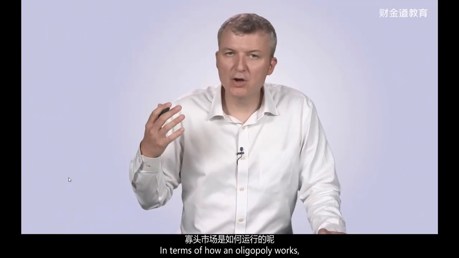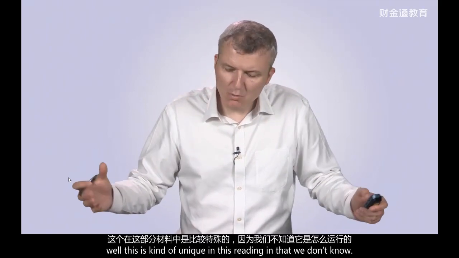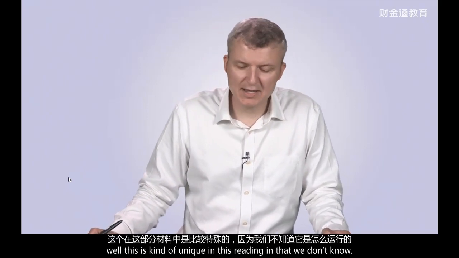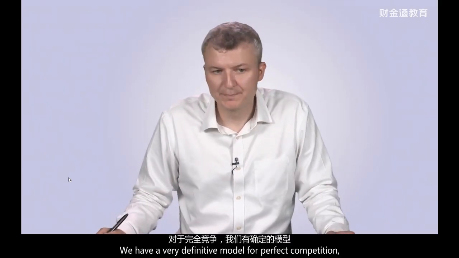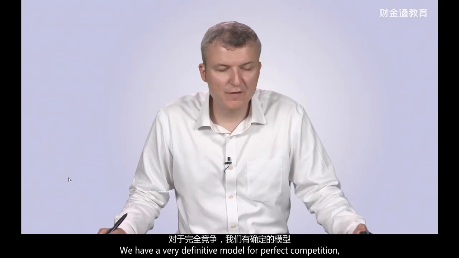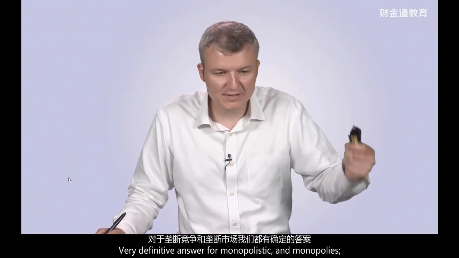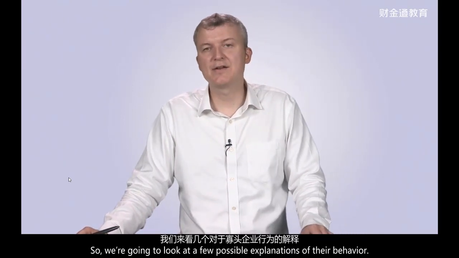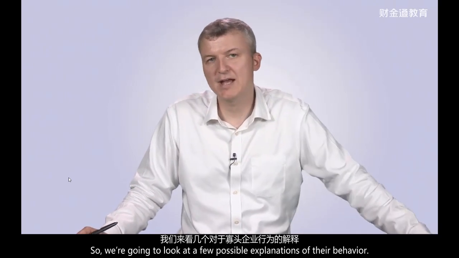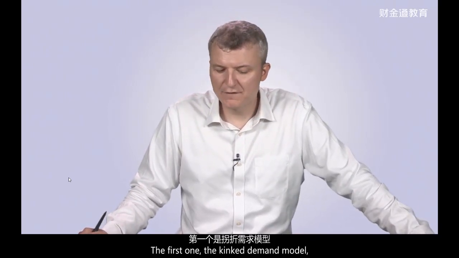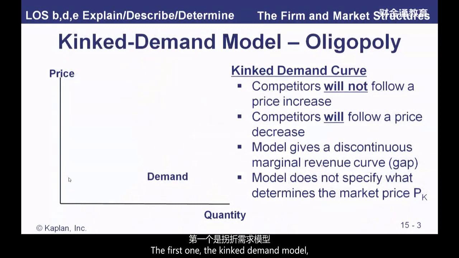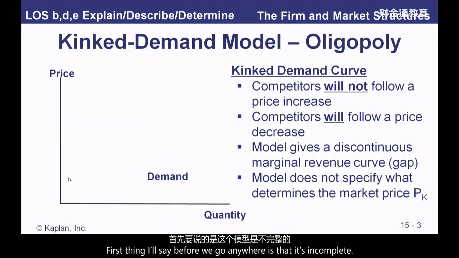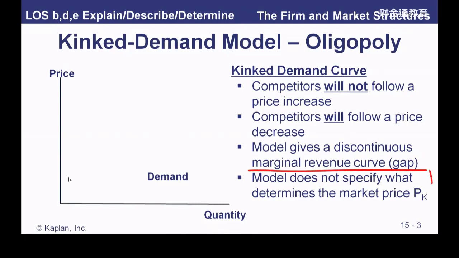In terms of how an oligopoly works, well, this is kind of unique in this reading in that we don't know. We have a very definitive model for perfect competition, very definitive answer for monopolistic and monopolies. Oligopoly, not quite sure. So we're going to look at a few different possible explanations of their behavior. The first one, the kinked demand model. First thing I'll say before we go anywhere is that it's incomplete.